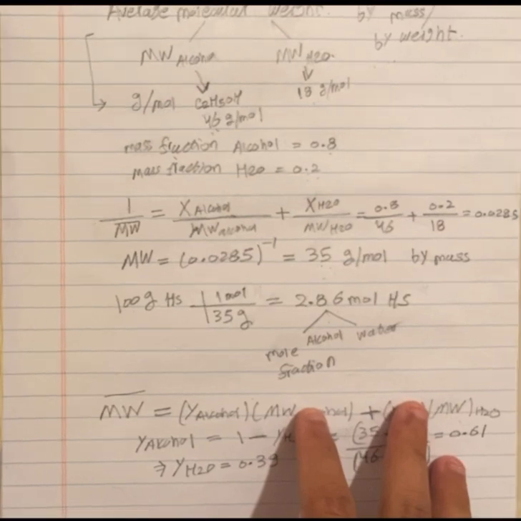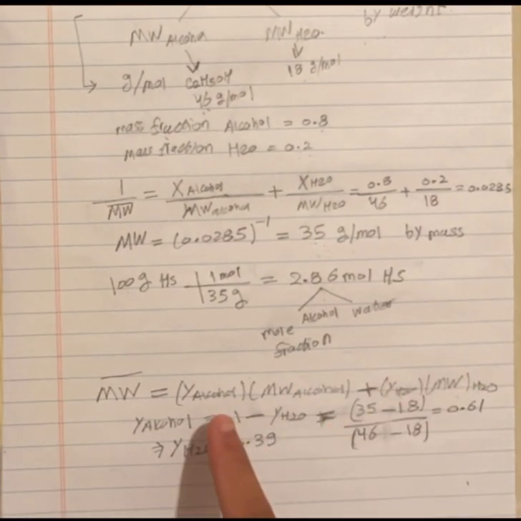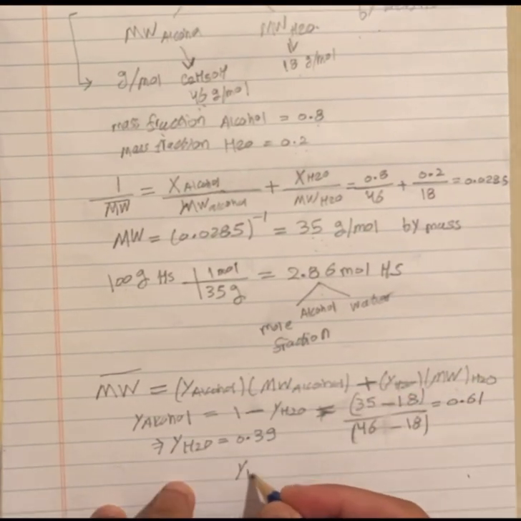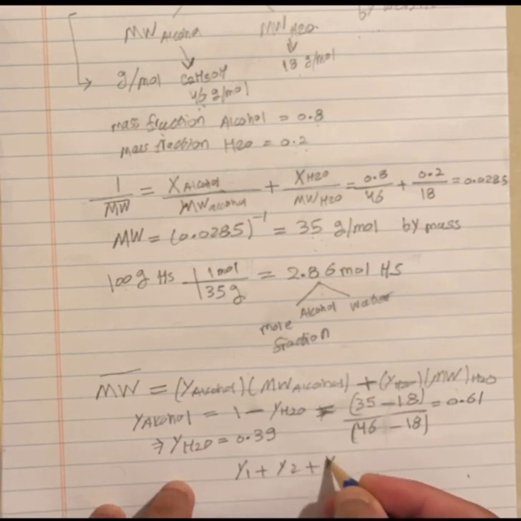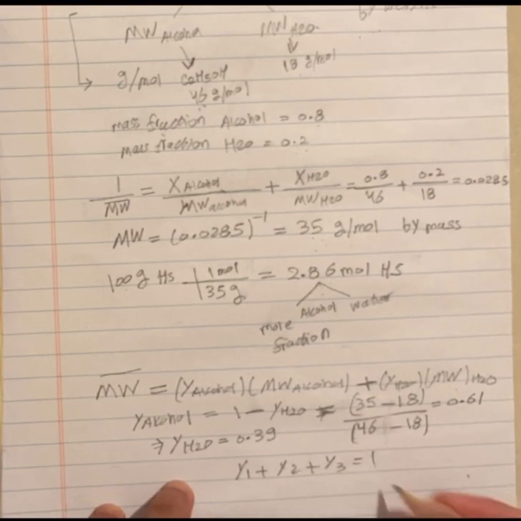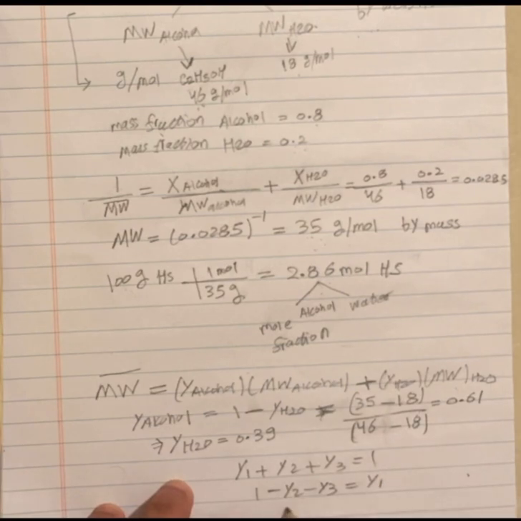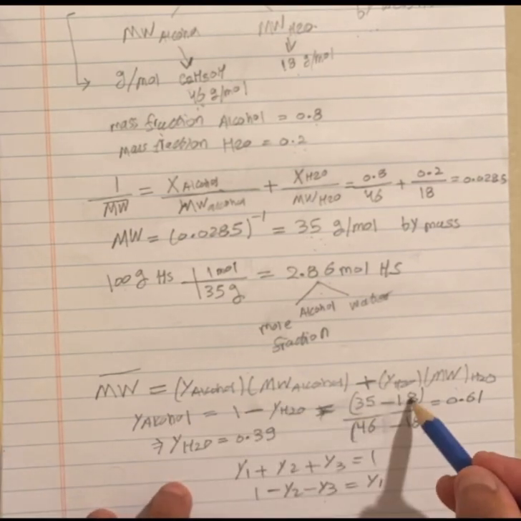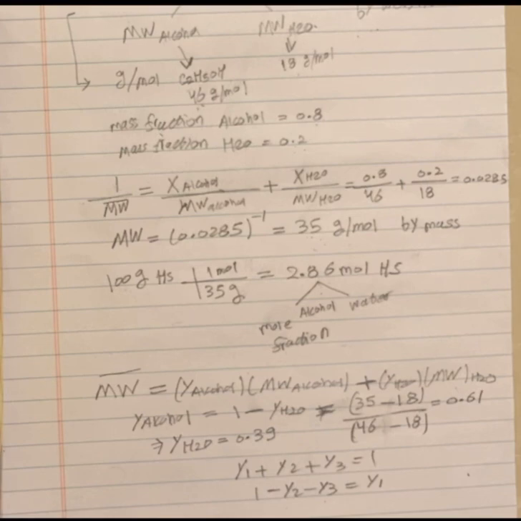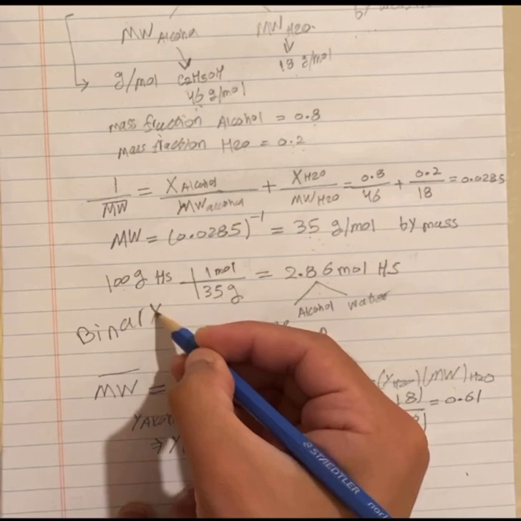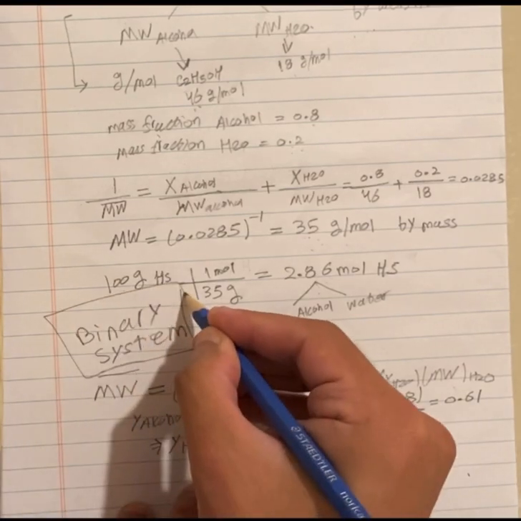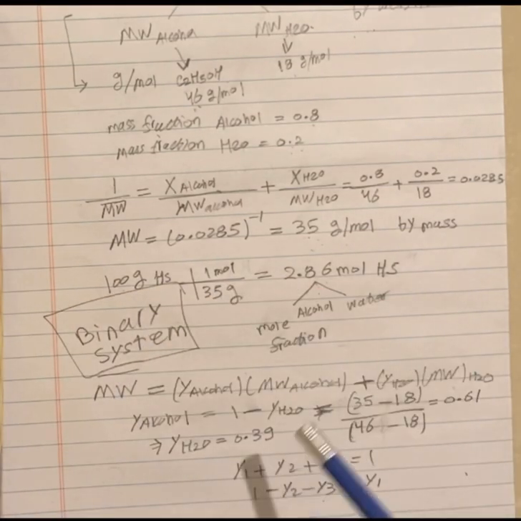But you will not find your way if you have more than two components. Imagine if you have here another term. You will say y1 plus y2 plus y3, because you have three components, for example, will equal 1. And then you say 1 minus y2 minus y3 is equal to y1. So you will have two unknowns inside one equation. So this story can be applied only when you have a system containing two components, or what we call a binary system, which has only two components. If you have this case, then you will call it a tertiary system, because you have three components.